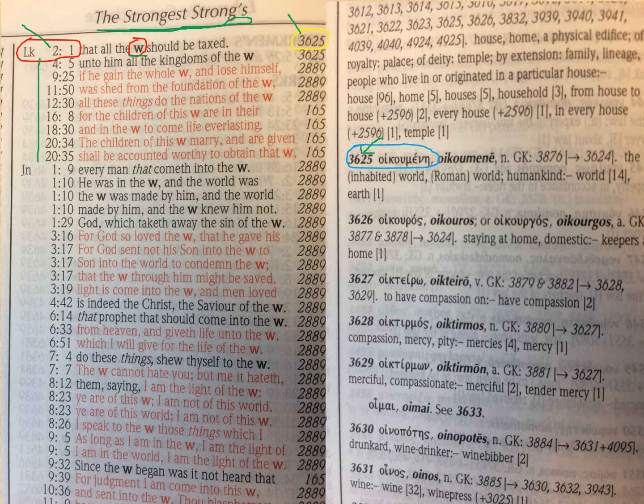Now notice also that here in Luke 4:5, the same number 3625, so the same word oikumene, is being used. If you go to chapter 9, verse 25, "if he gain the whole world and lose himself," in that section, even though the translation is the same, the Greek word is different.